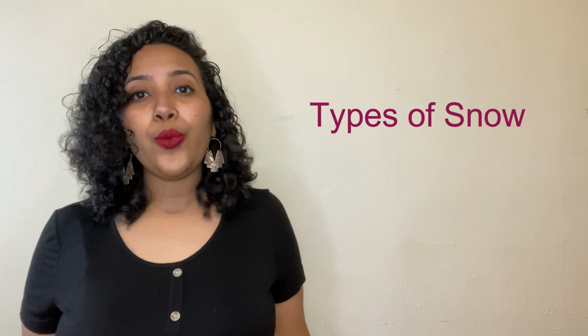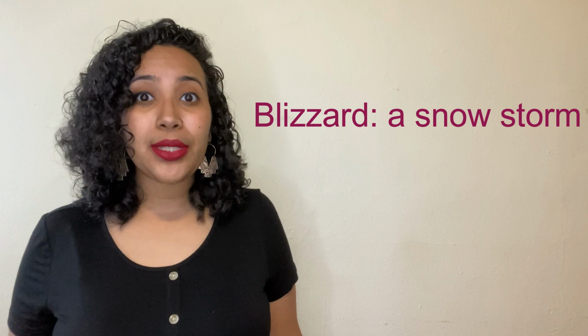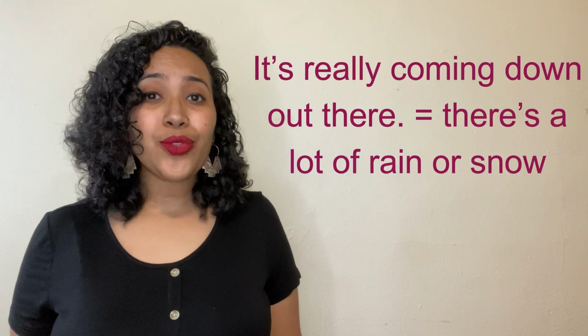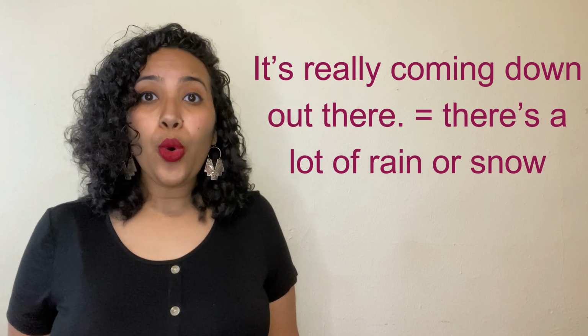With snow, we have light snow, which is flurries. It's flurrying outside. Then extreme snow is a blizzard, a snowstorm. We also say, wow, it's really coming down out there, meaning there's a lot of snow or a lot of rain.